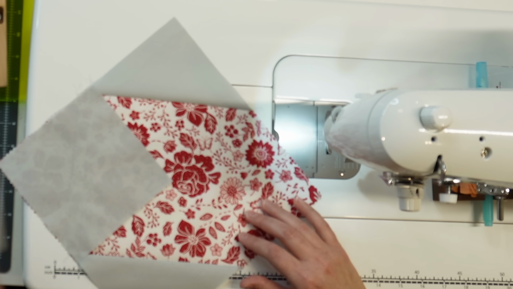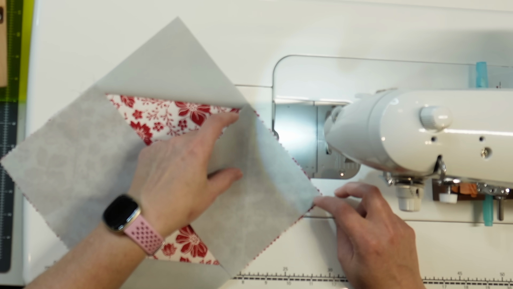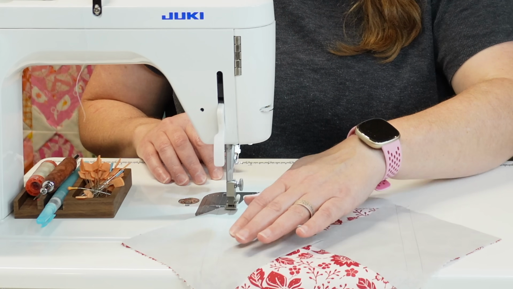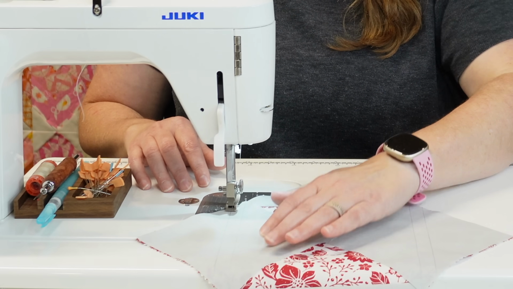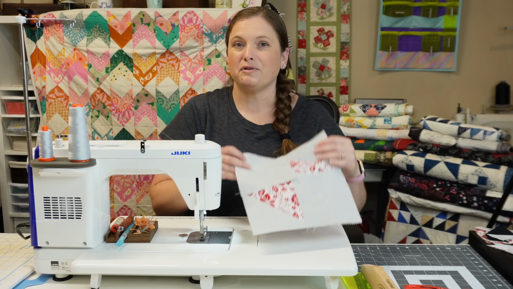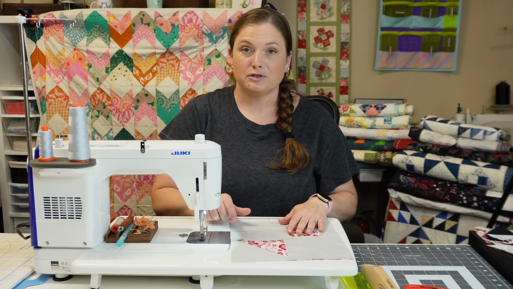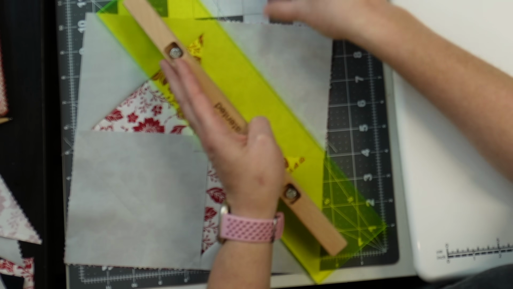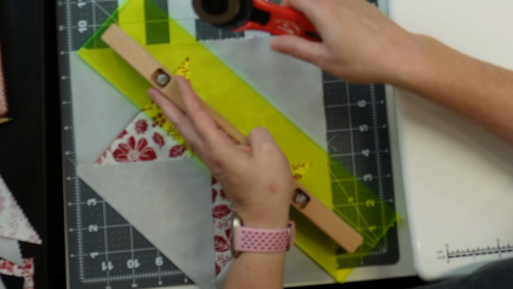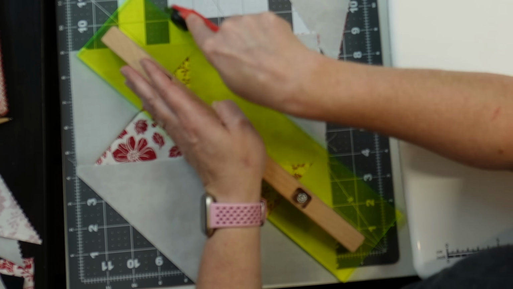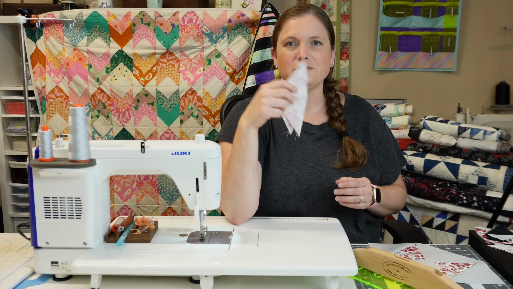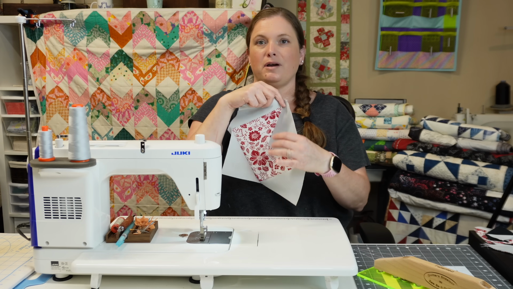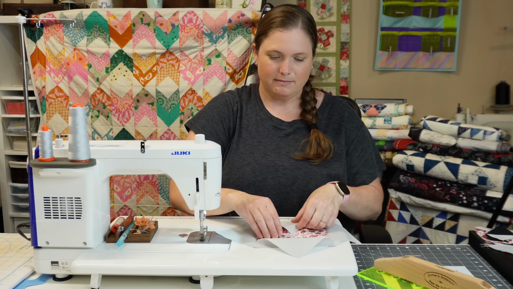All right, let's do the next one. All right, we're going to give it a little press and then cut between the sewn lines again. Set the half square triangles to the side. And then I'm going to press the seams for this block.